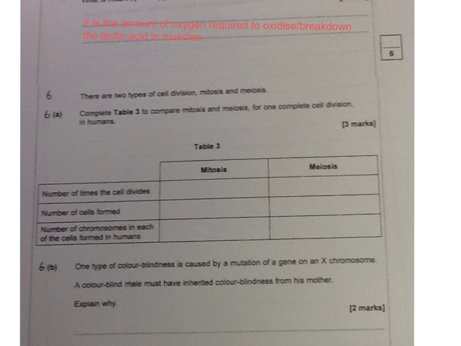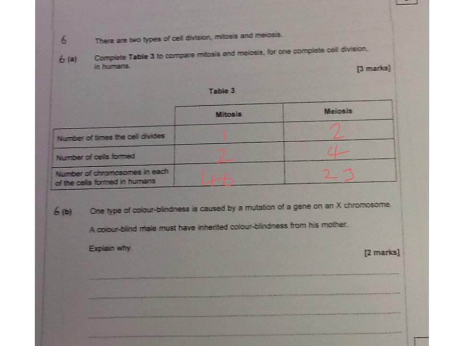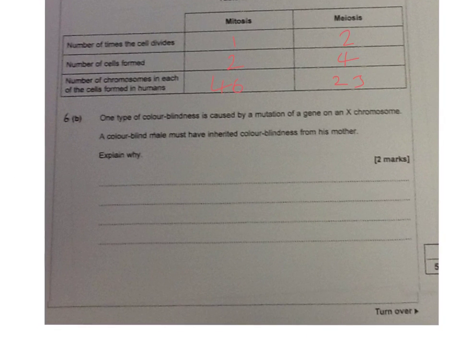So for mitosis, number of times a cell divides, it's once. Makes 2 cells. We have 46 chromosomes. For meiosis, it divides twice. Makes 4 gamete cells. And that has half the number of chromosomes at 23. Okay, so that was 3 marks. Really, really easy that we should have been getting, but not enough of us were actually getting those, which was a little bit concerning. We need to make sure we're revising that little bit there on mitosis and meiosis, please.